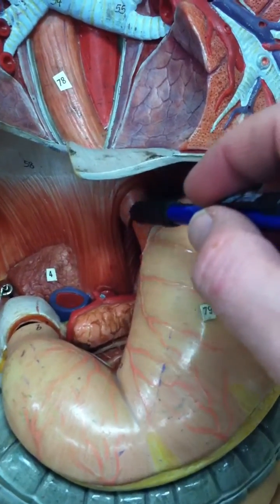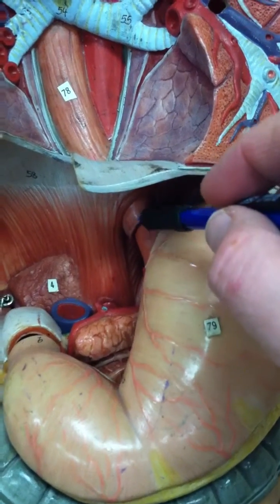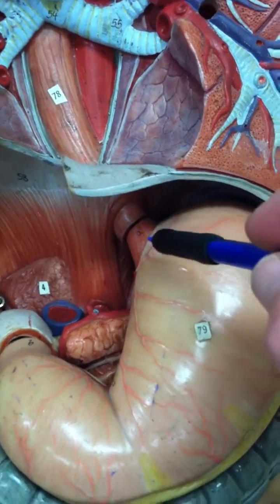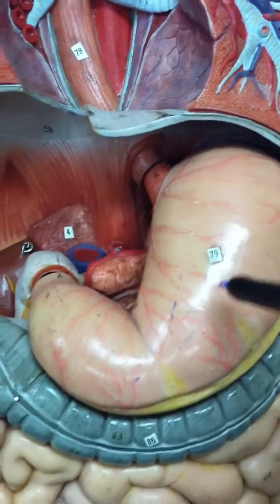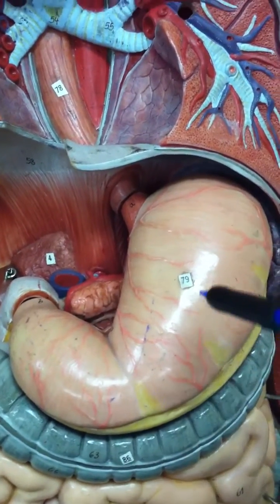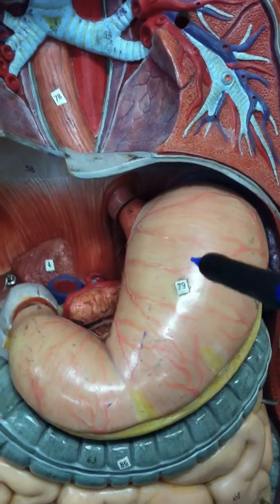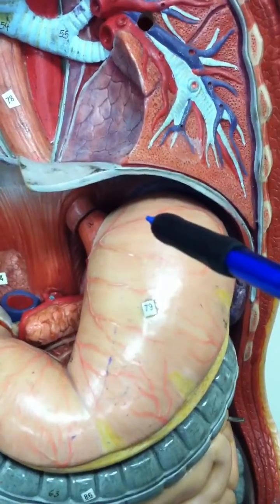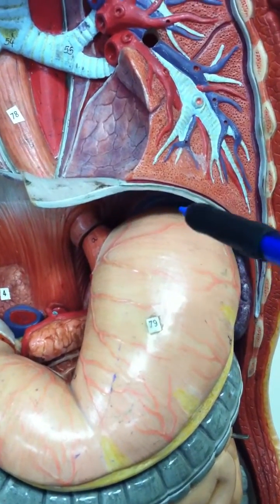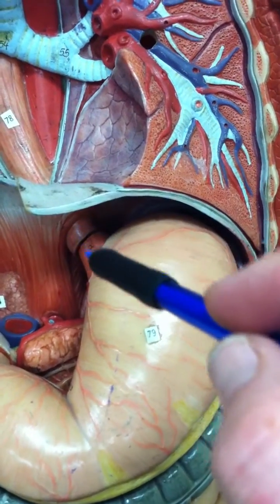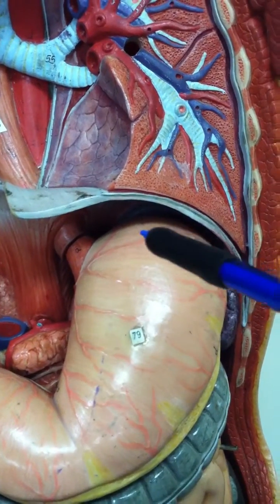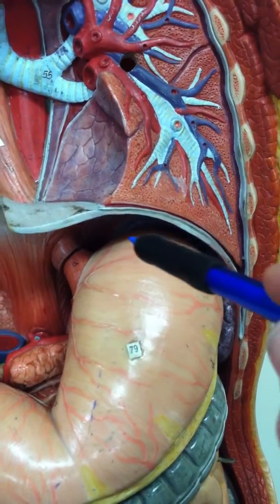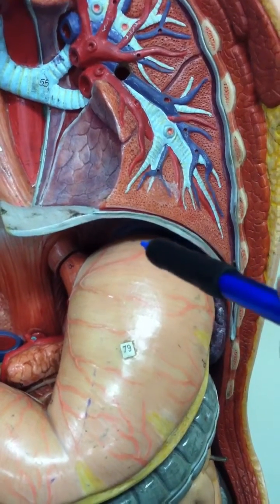The lower esophageal sphincter would be right here as this esophageal tube enters into the stomach. So you can see how it's kind of a J-shaped pouch here. As we look at it this way, the stomach does have a couple different parts to it. This part that sticks up above where the esophagus comes in, so generally right in here. Okay, this is known as the fundus, or the fundic region.